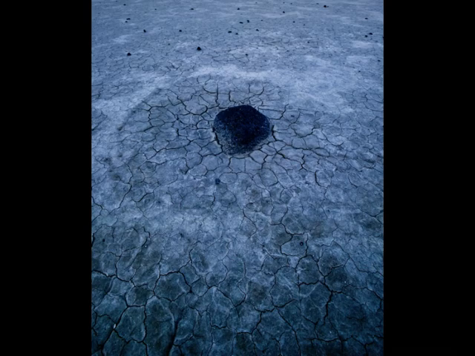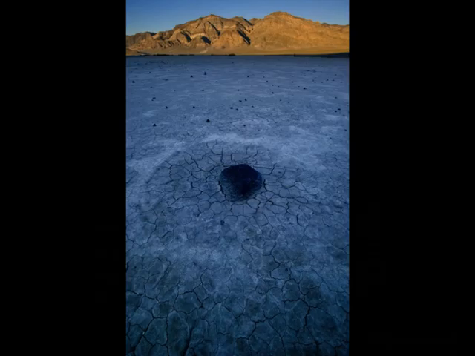So instead what I did was recomposed and added some of the mountains in the background. Now the negative space heightens this, but we also move back to the mountains as well. So we're kind of creating this triangle of motion within our frame.